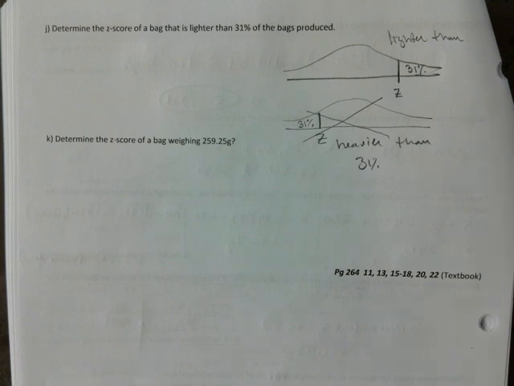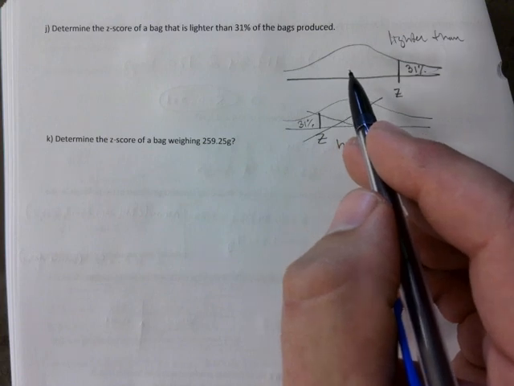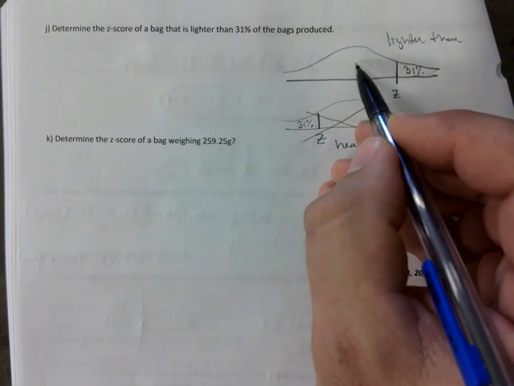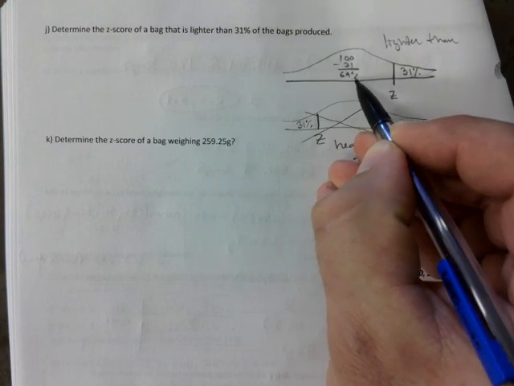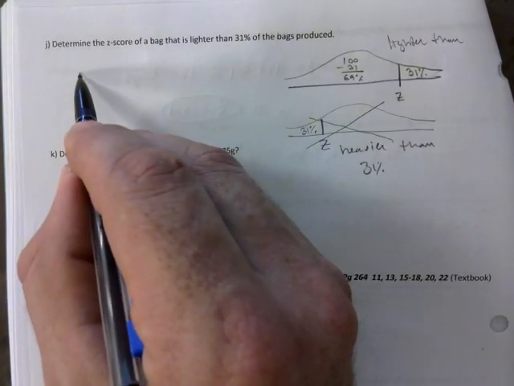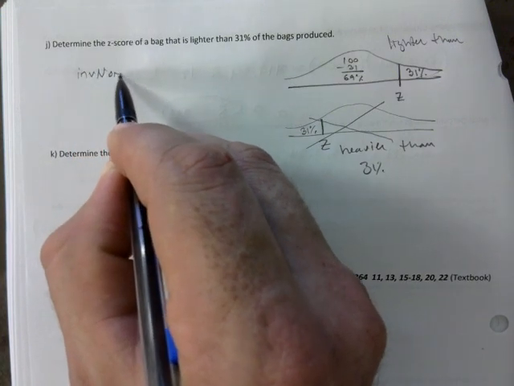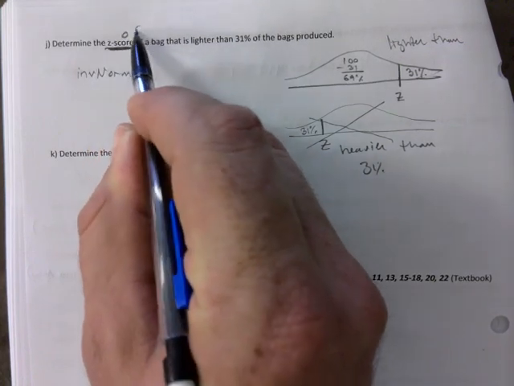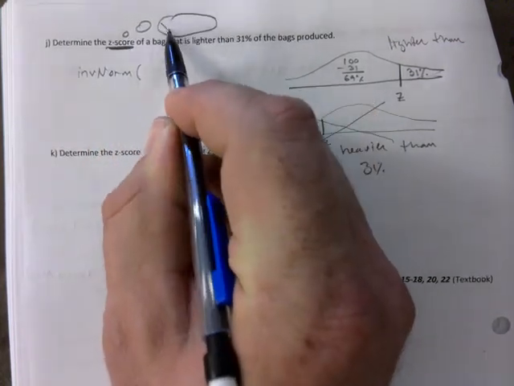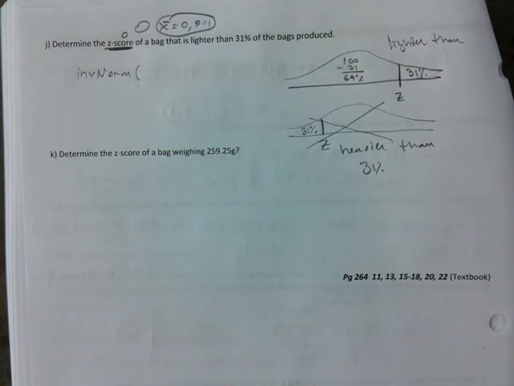All right. So because of that, I need to figure out this one and this side, and that would be 100 minus 31, 69%. And so we go inverse norm. It's asking for z-score. So again, my mean and standard deviation are set.